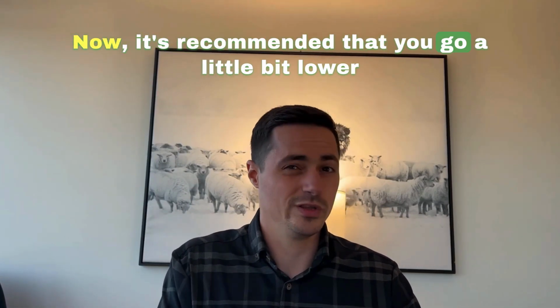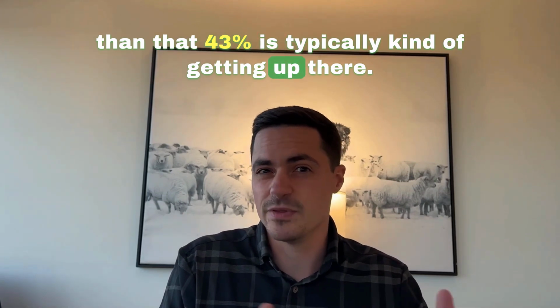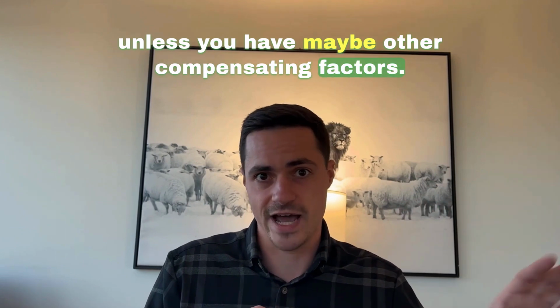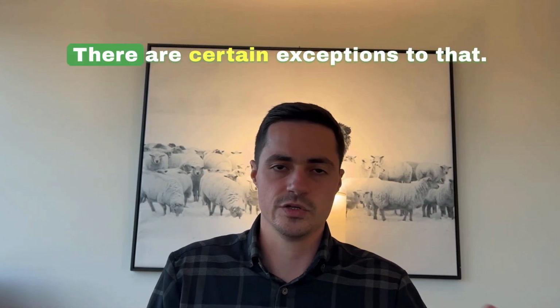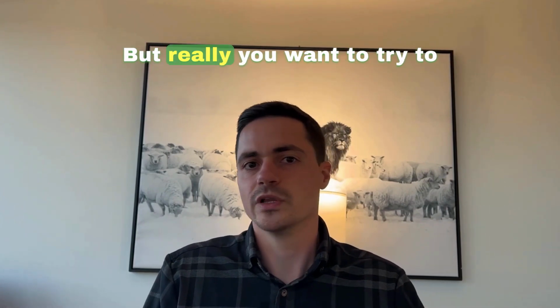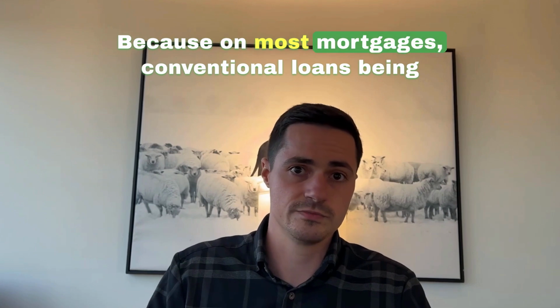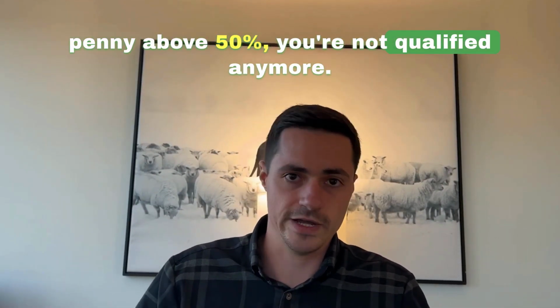Now, it's recommended that you go a little bit lower than that. 43% is typically kind of getting up there. You usually don't want to be at 50 unless you have maybe other compensating factors. If you have other people in the home that are paying part of the mortgage, they're not on the loan. There's certain exceptions to that. But really, you want to try to keep that number for sure under 50 because, on most mortgages, conventional loans being one of them, if you go a penny above 50%, you're not qualified anymore.